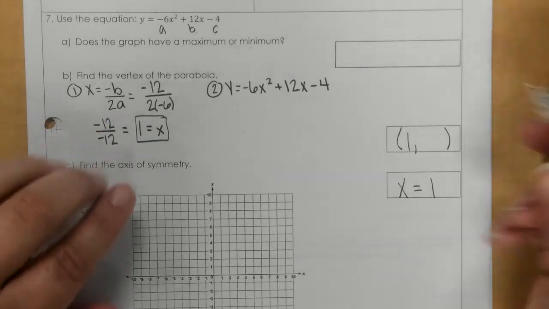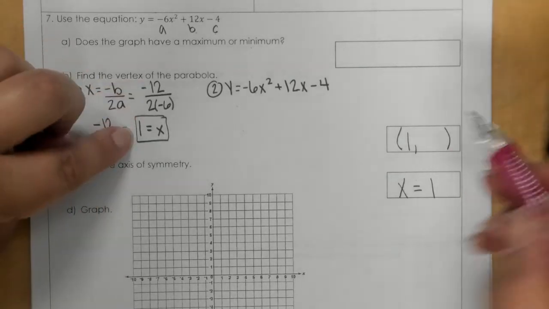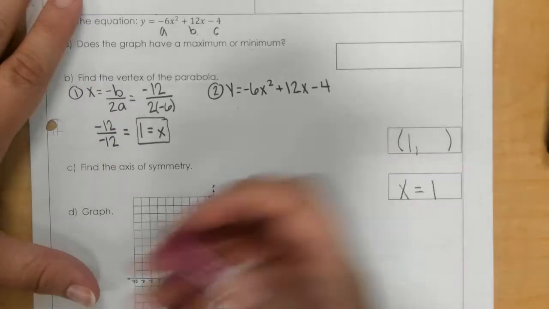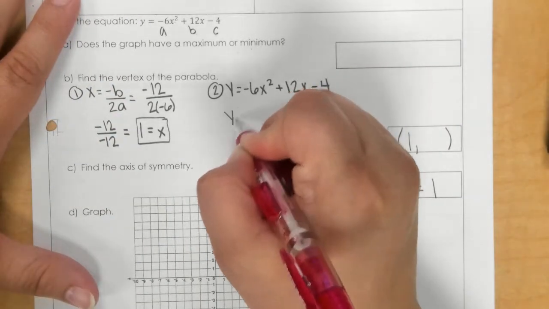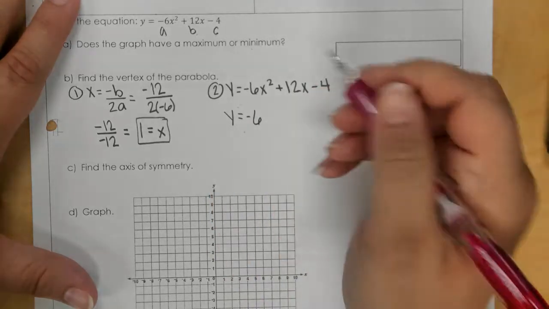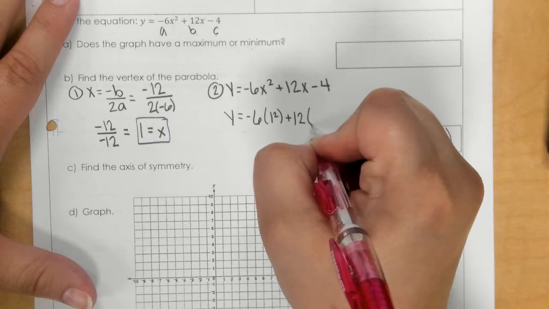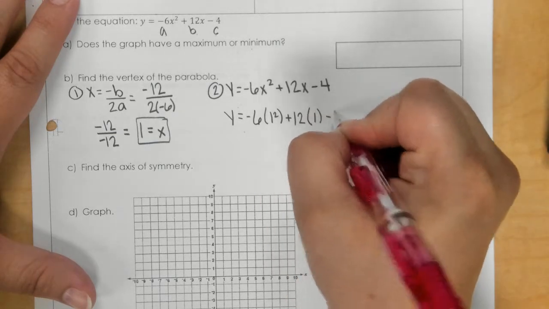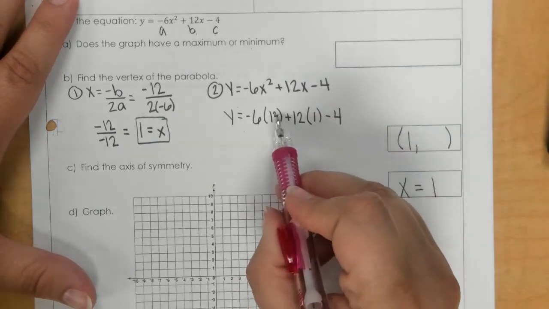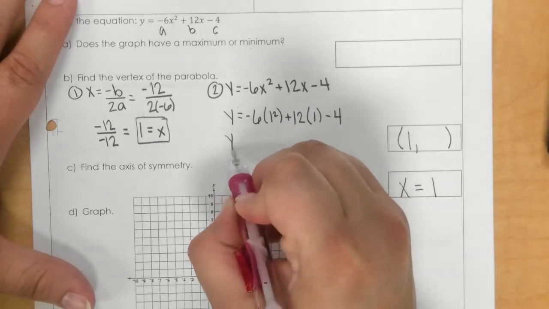Okay, now, to get our y value, we plug the 1 in for x up here. So I would say y equals negative 6 times 1 squared, and then plus 12 times 1 again, and then minus 4. So 1 squared is just 1, 1 times 1.